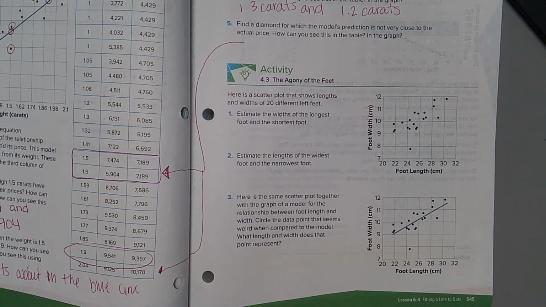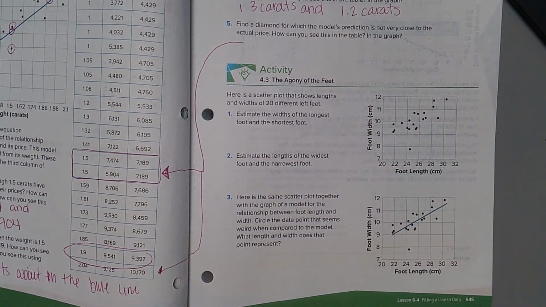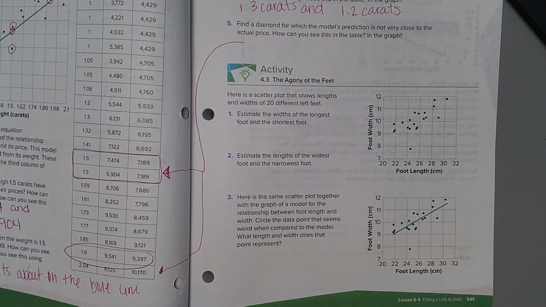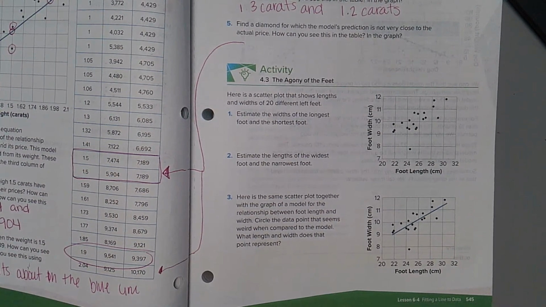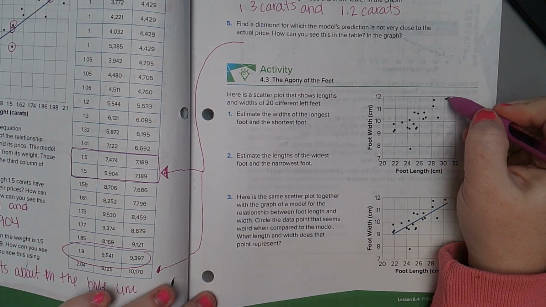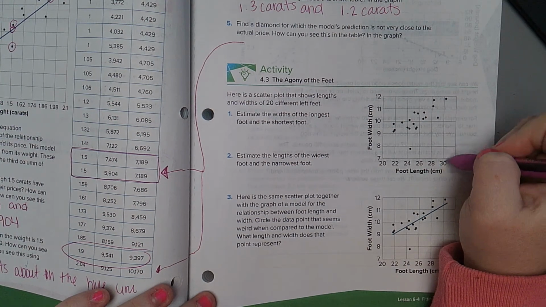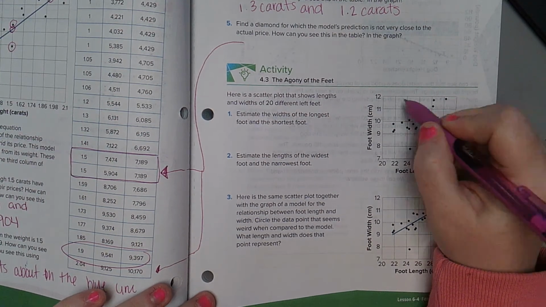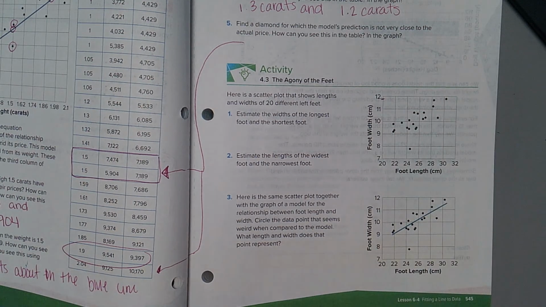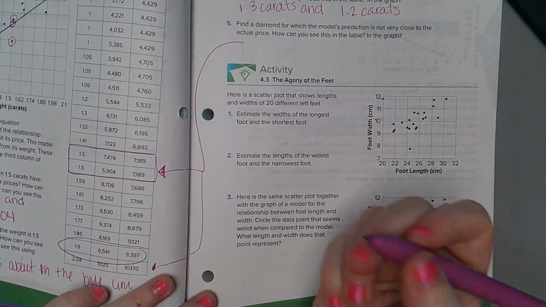Here's a scatter plot that shows lengths and widths of 20 different left feet. Estimate the width of the longest foot and the shortest foot. So the length of the longest foot is just over 30 centimeters. Its width is 11.8.